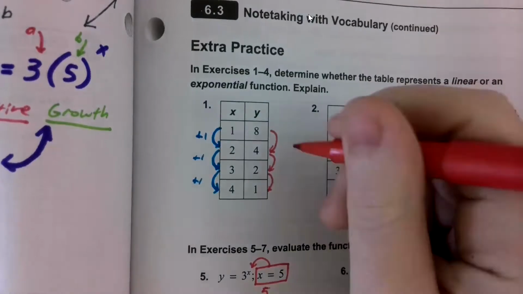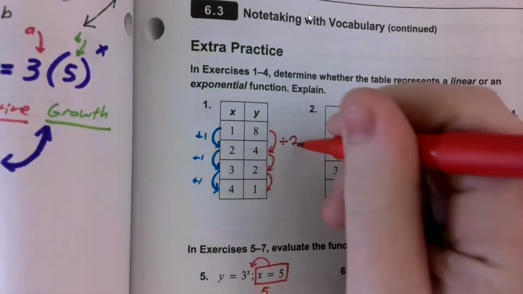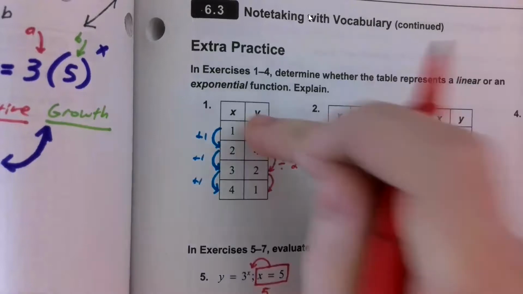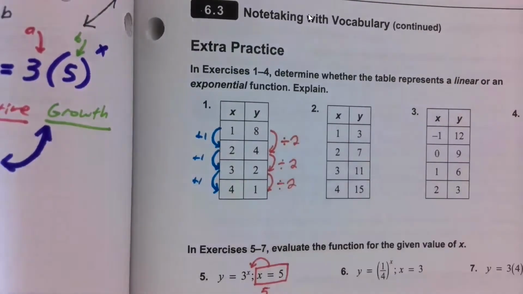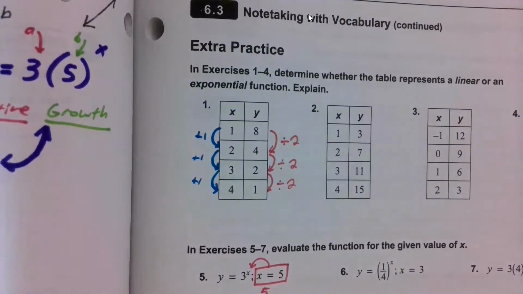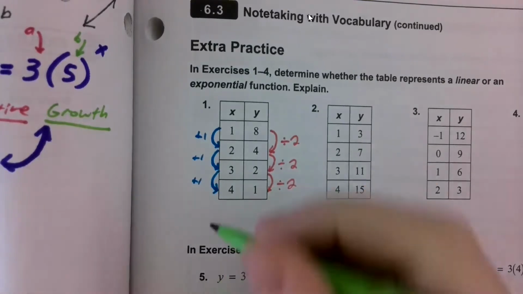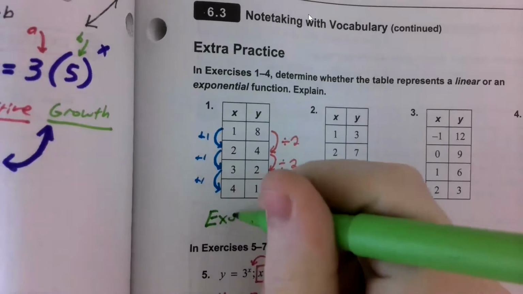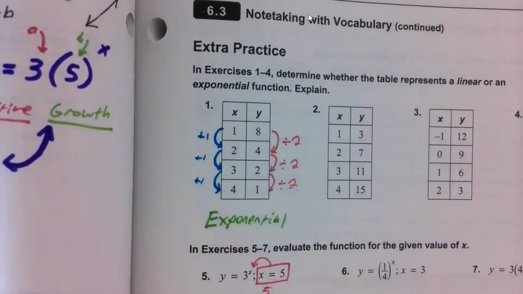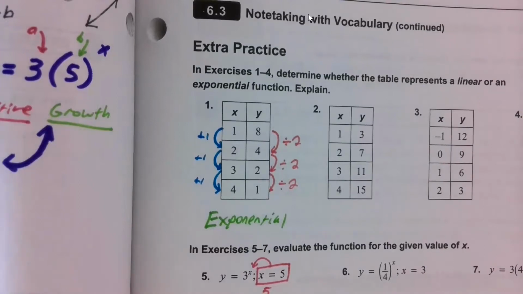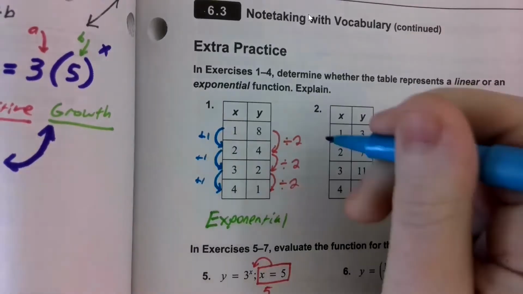The rule here is that we are dividing by 2 each time. Think about it. 8 divided by 2 is 4. 4 divided by 2 is 2. 2 divided by 2 is 1. This is not linear. If your rule is that you multiply or divide by something every time, we call it an exponential. So a table is exponential if you multiply or divide by something every time.